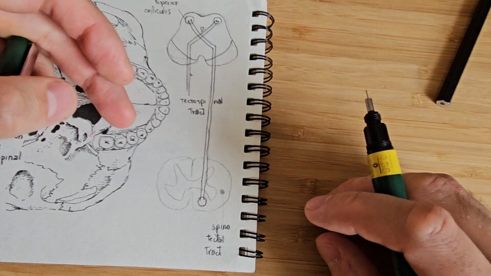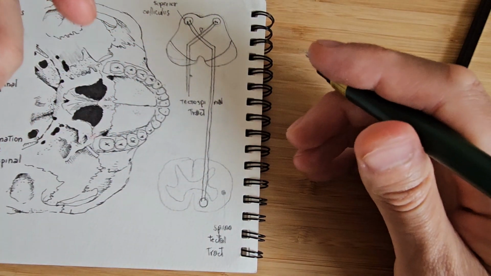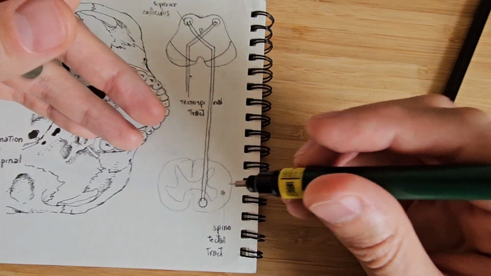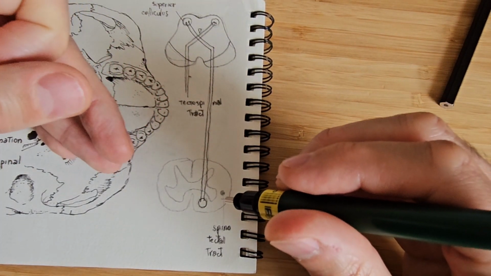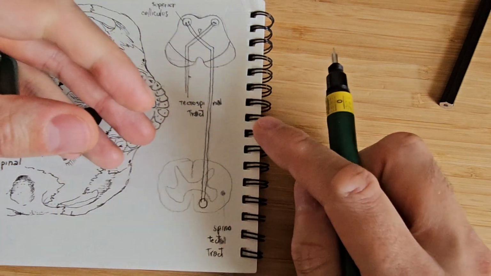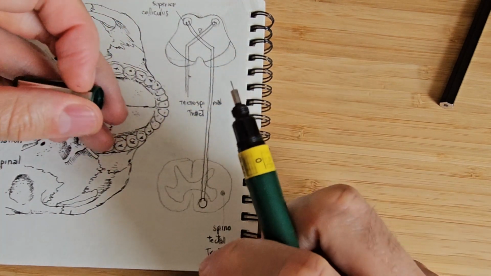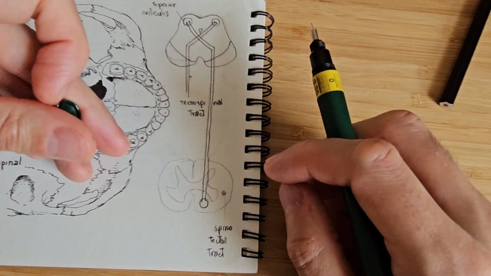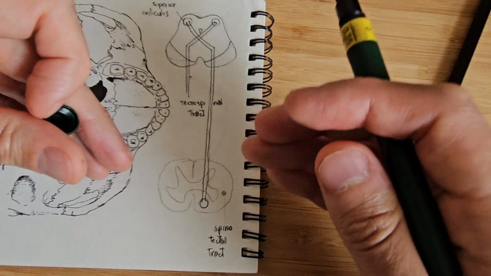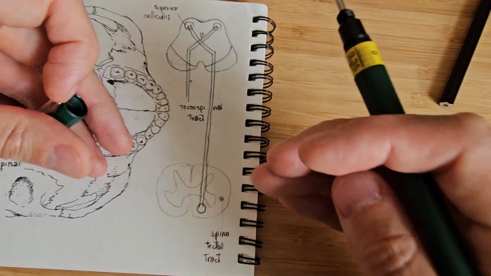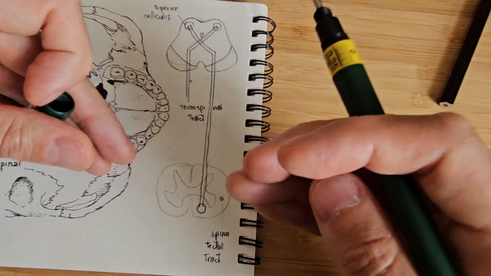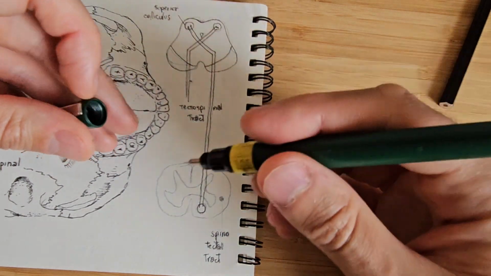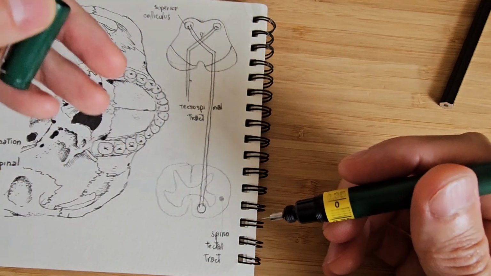And clinically, disruption affecting the spinotectal tract can lead to, pause the video and just write your answer. Okay, so disruption of the spinotectal tract can impair the ability to process sensory information effectively, and this will lead to difficulties in spatial orientation and motor coordination.